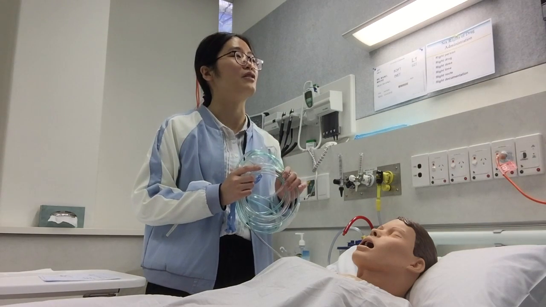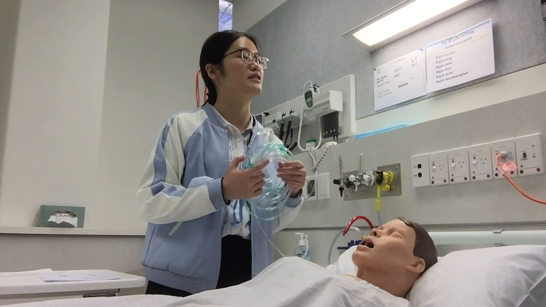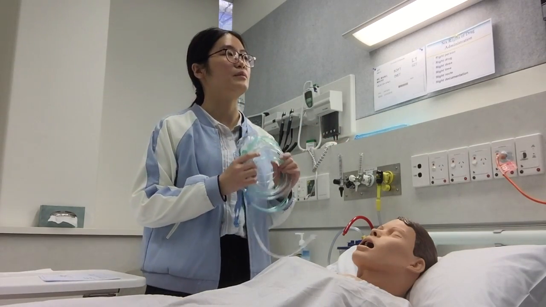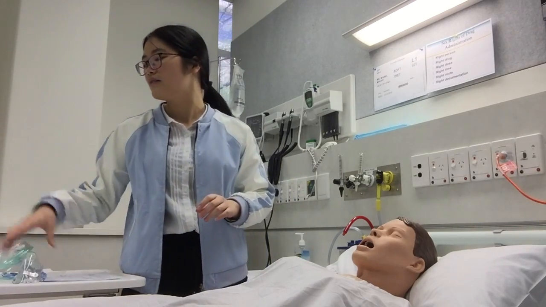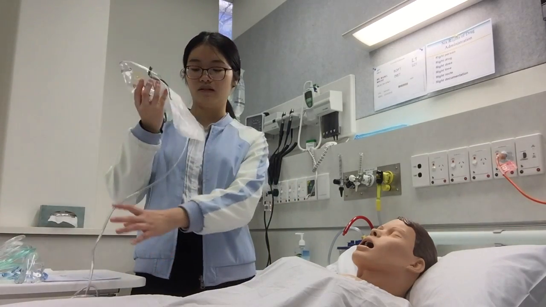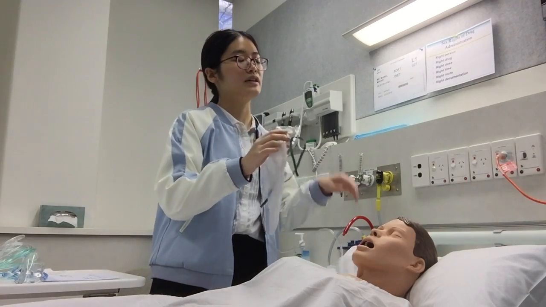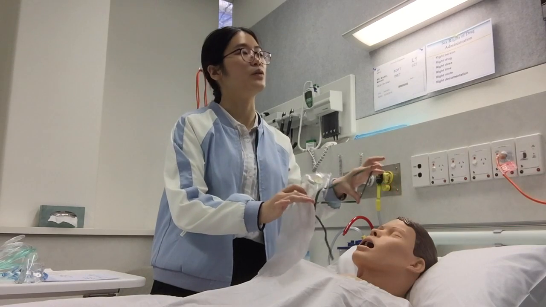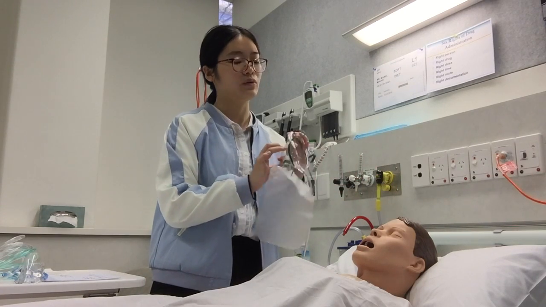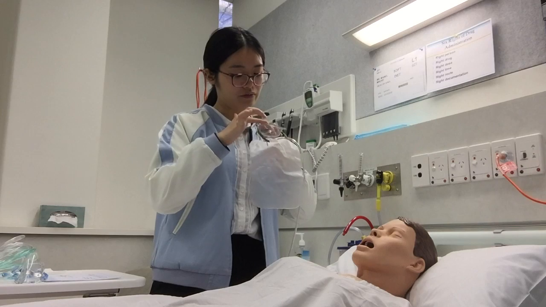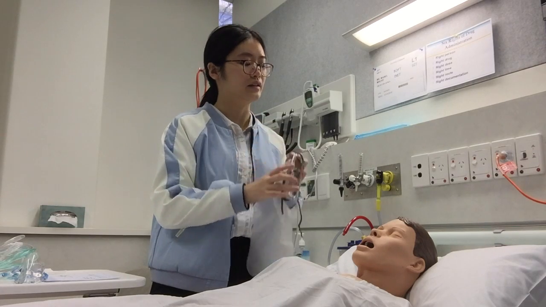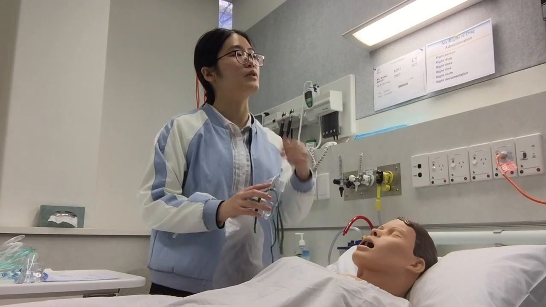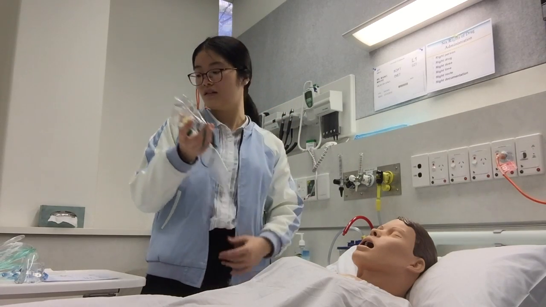No, definitely not, right? So if the patient is discharged, you need to put this one into the bin. It can't be reused. And for the same patient, do you think it's okay to keep this one if we don't clean it? So we always make sure the area around the mask is clean, and keep the patient's face clean to prevent infection. Okay.